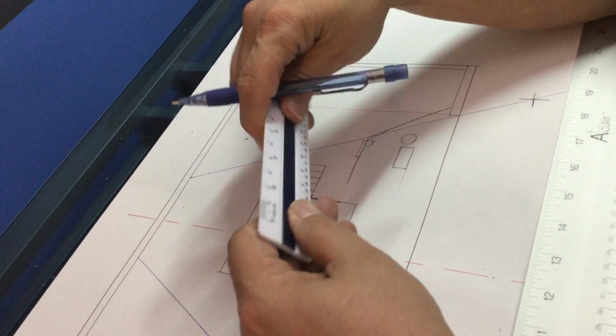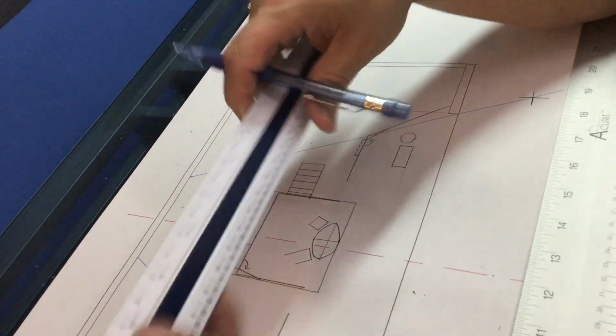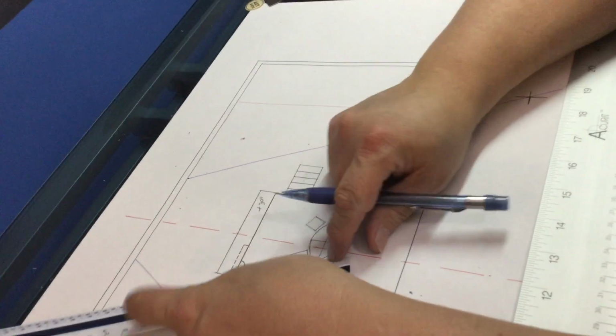It's going to be plenty long enough. 1/4 inch. There we go.